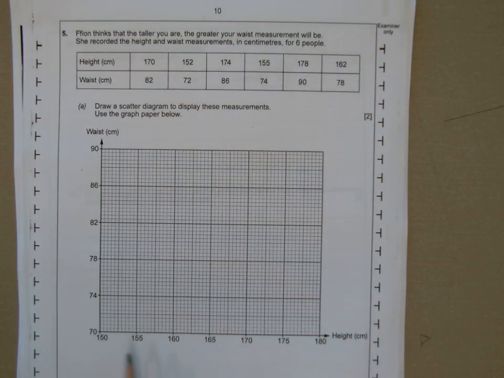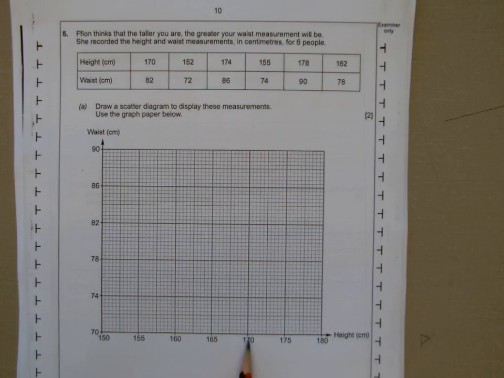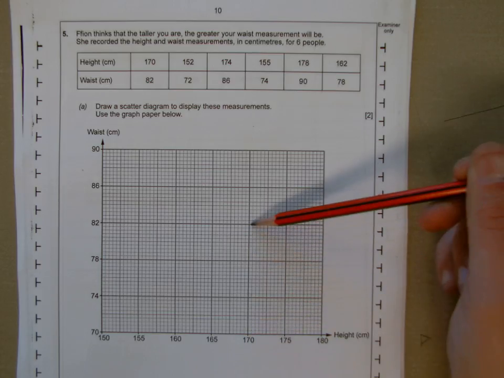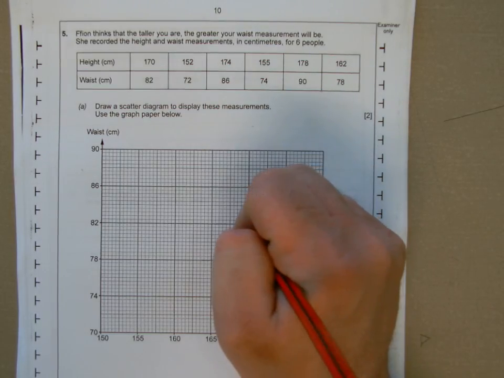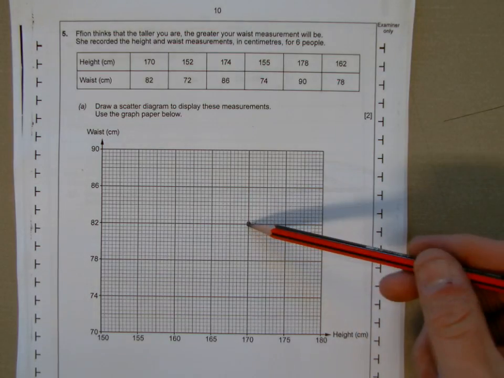So all we do is we go across on our scale of height to 170, and then we go up to 82. So 82 from 170 of the height up to 82 will be there. I hope you notice when I put my point there, you can put a cross if you want, or I prefer to put a point because it's quite accurate. I've been quite clear there, and I got it exactly where I wanted to be.